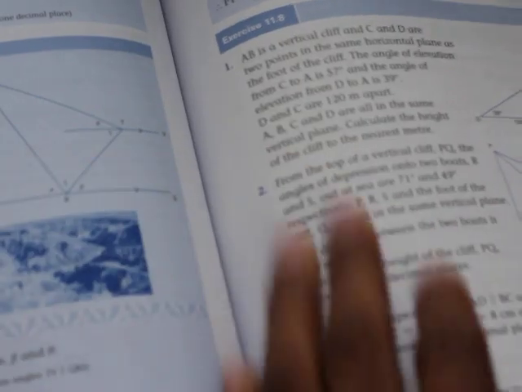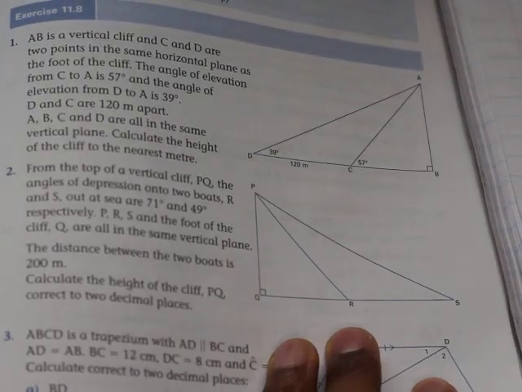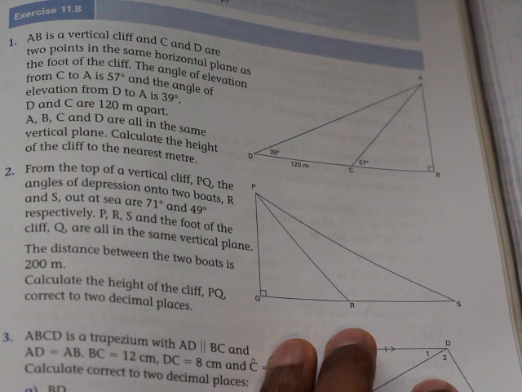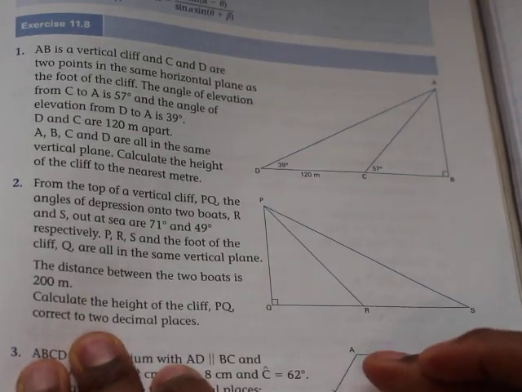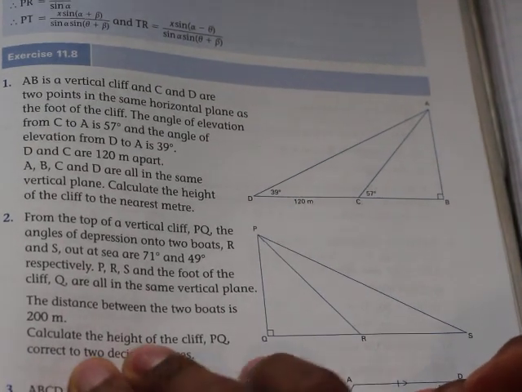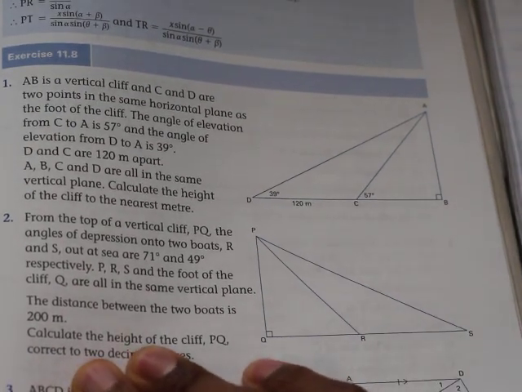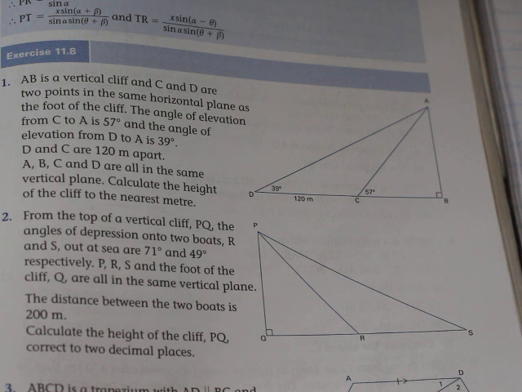Guys, we're going to carry on with trig, and this is just one of the questions. I think we're just going to do 1 up to 3. So this is the grade 11 textbook, okay? I just want you guys to get a refresher before we actually get into 3D, and hopefully you guys can see what's happening over here.